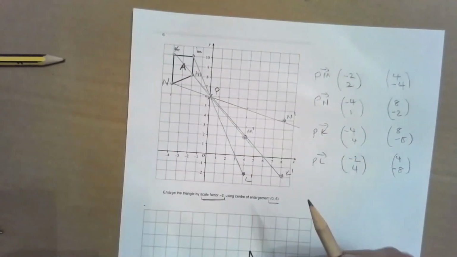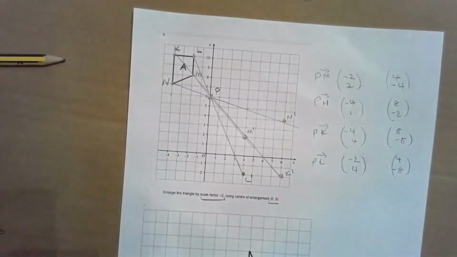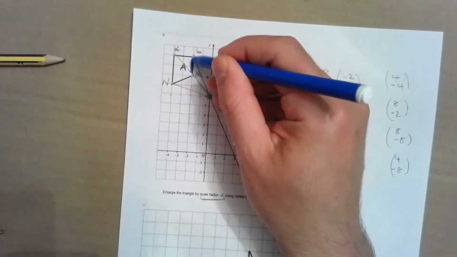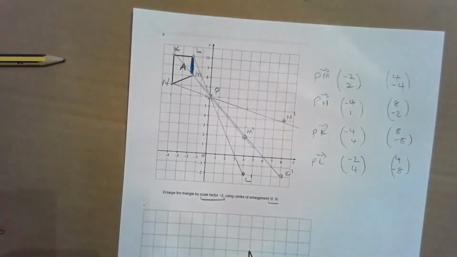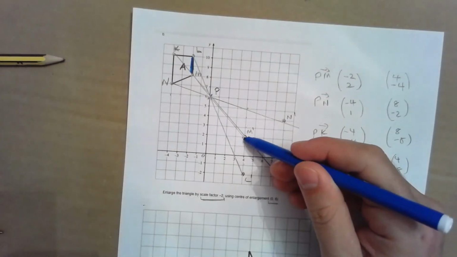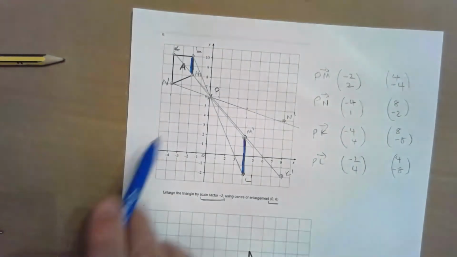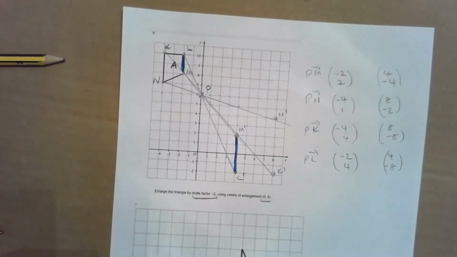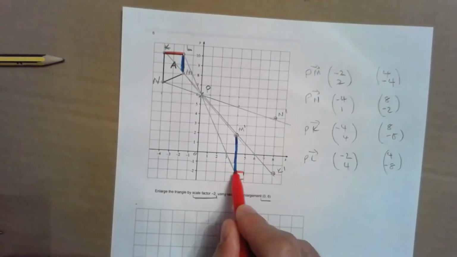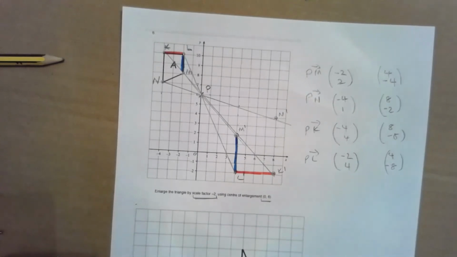Okay, so if you take it in turn, so we've got this point, this line here, LM, is now transformed to here. Notice that it's twice the size here. This line here, KL, is now transformed to here, again twice the size.